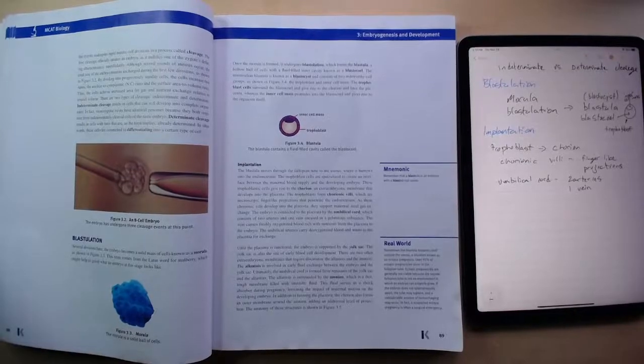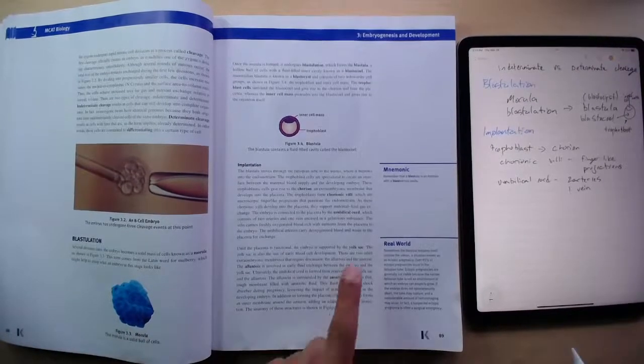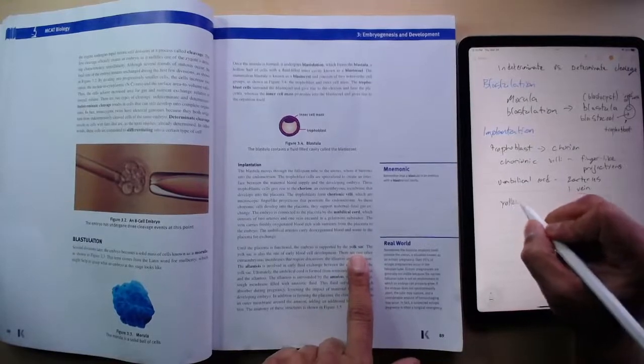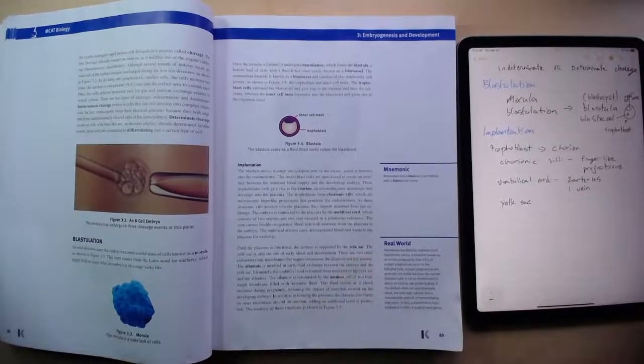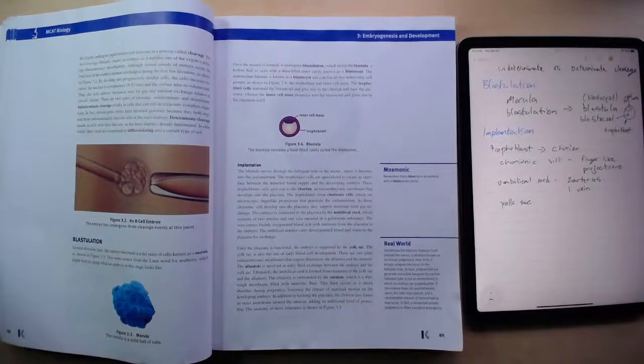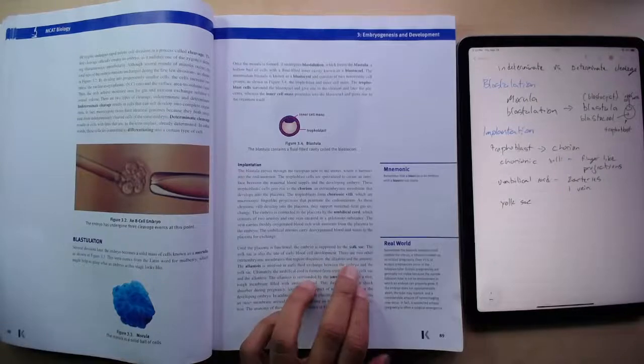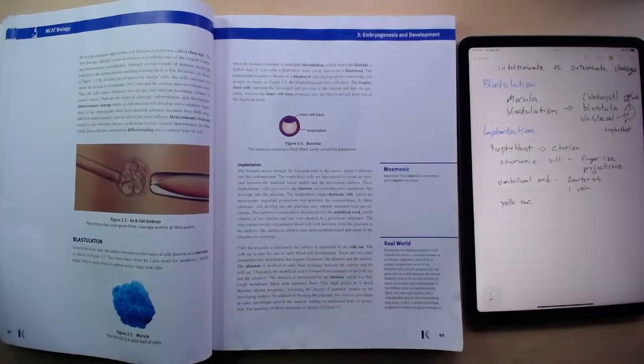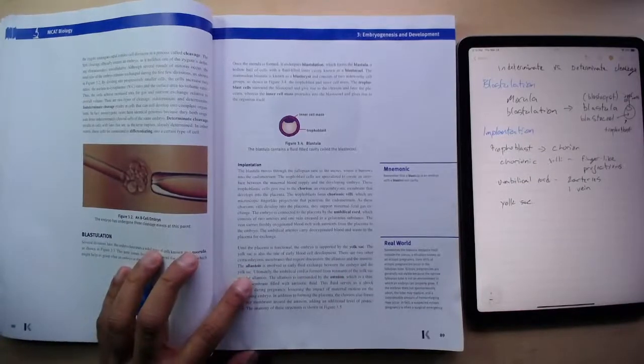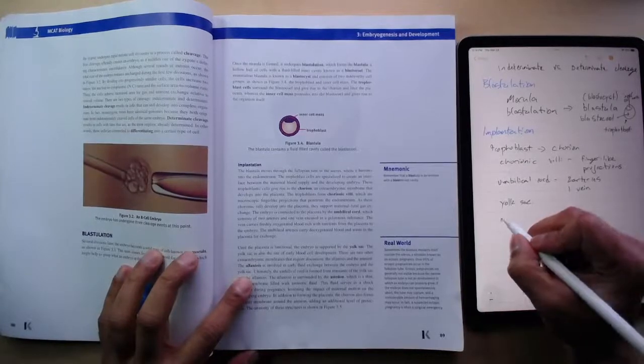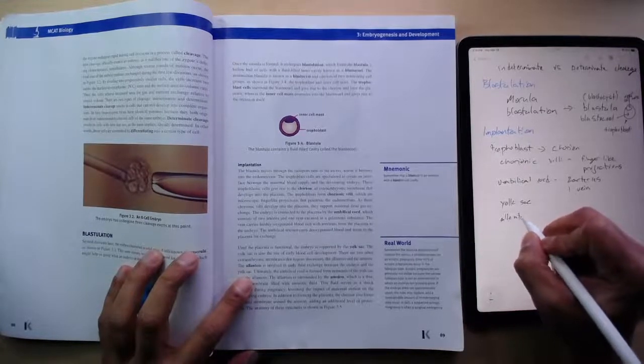Until the placenta is functional, the embryo is supported by the yolk sac. The yolk sac is also the site of early blood cell development. There are 2 other extraembryonic membranes that require discussion: the allantois and the amnion. The allantois is involved in early fluid exchange between the embryo and the yolk sac. Let's write that down. Allantois.